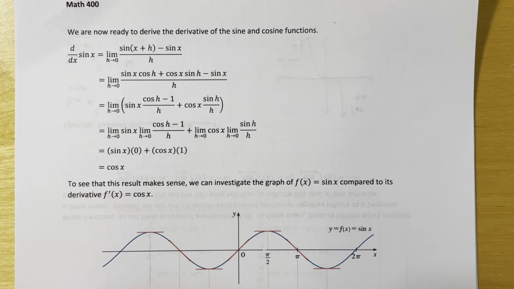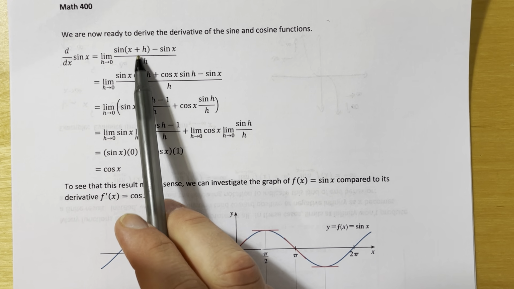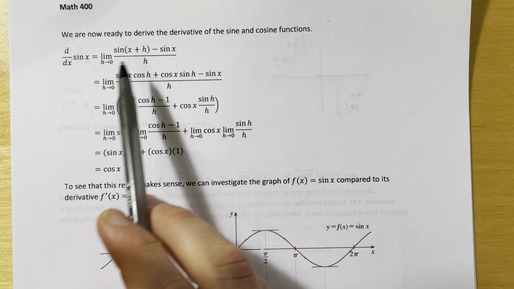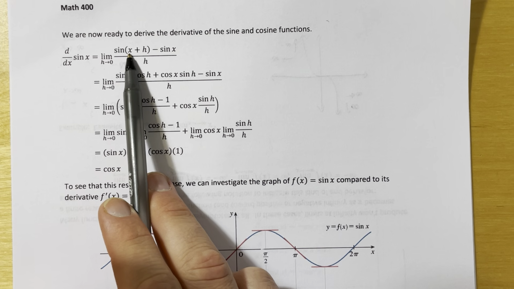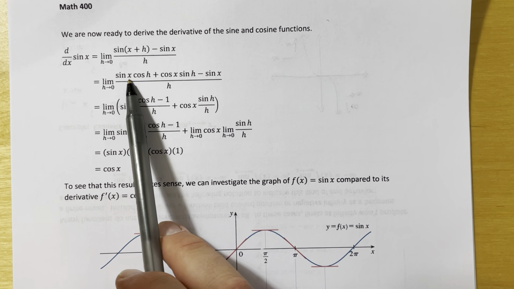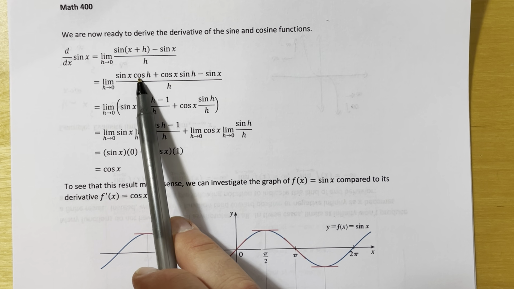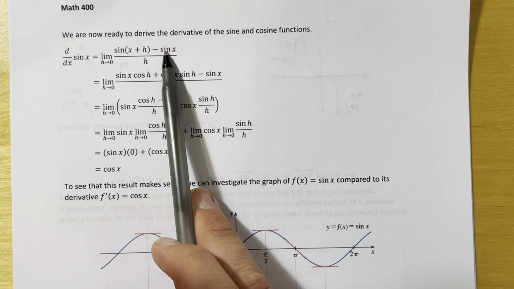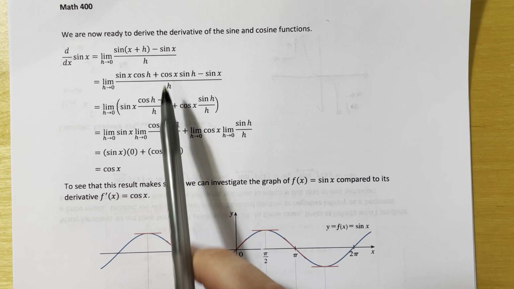If you're watching this on my YouTube channel, I've taught a full trigonometry class that's been recorded, and one of my videos derives this sum identity, so you can go look at that if you want. But assuming you know the sum identity for sine, sine of x plus h expands out to this: sine of x times cosine of h plus cosine of x times sine of h. And then here's my minus sine of x showing up again, all over h.